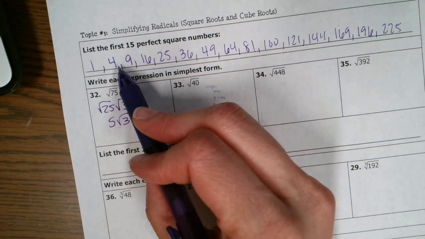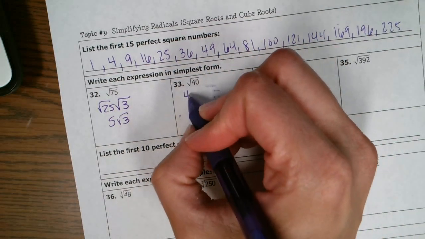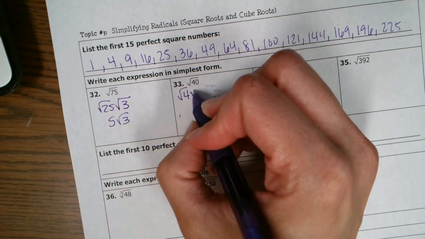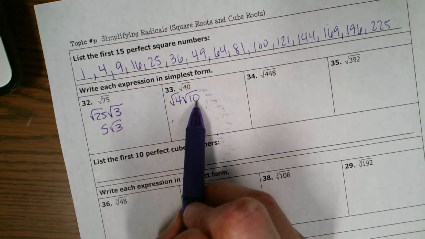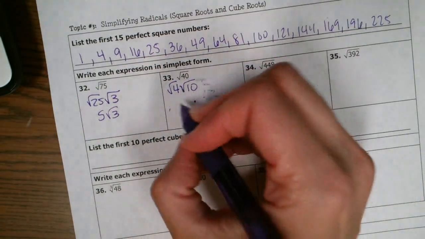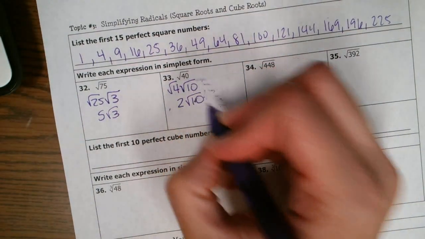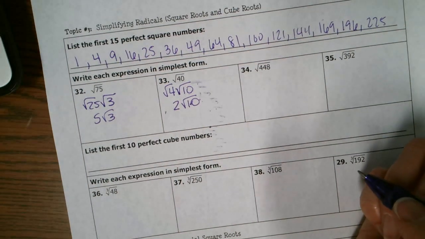For 40, 4 is the perfect square that goes into 40. 4 goes into it 10 times. The square root of 4 is 2, so this is 2 radical 10.